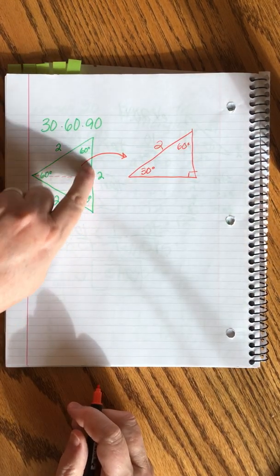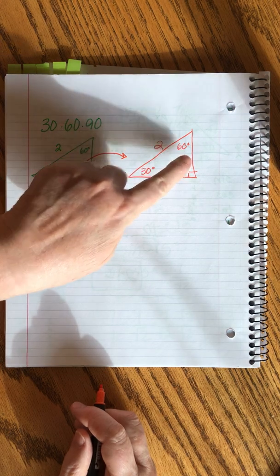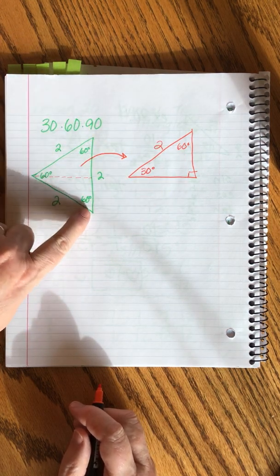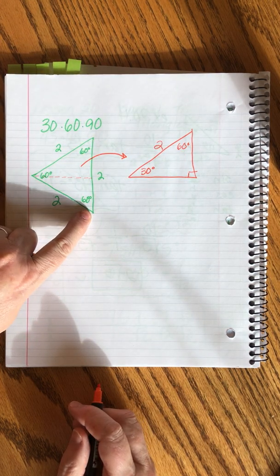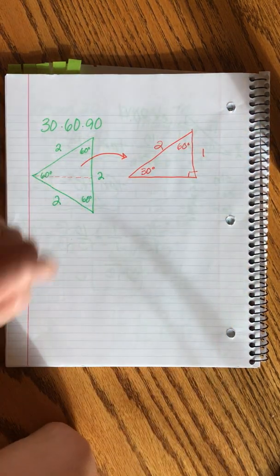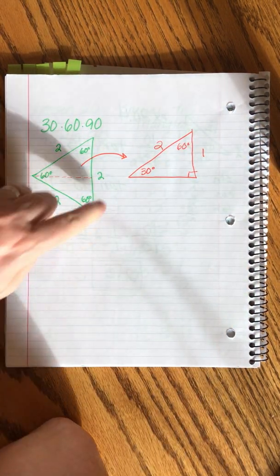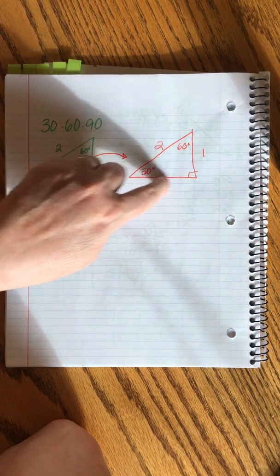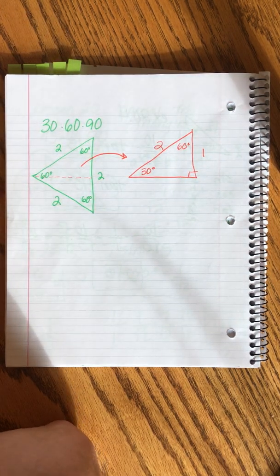This side, the short leg of the new triangle, is half of what this distance was before. So we take that 2 and we cut it in half. This is 1. And along here, this is a whole new dimension. So we're gonna need Pythagorean to come and help us figure that out.